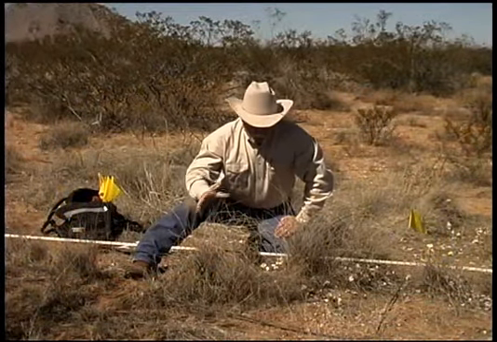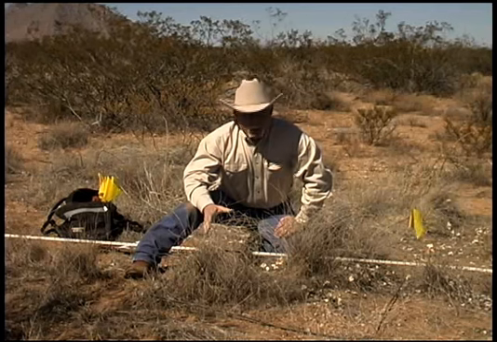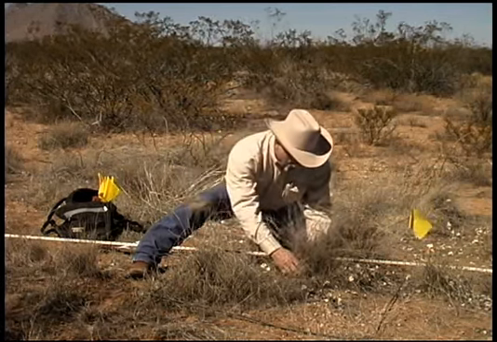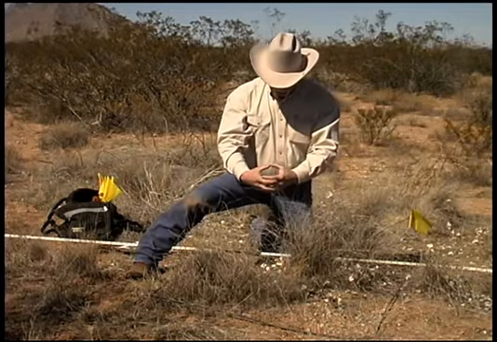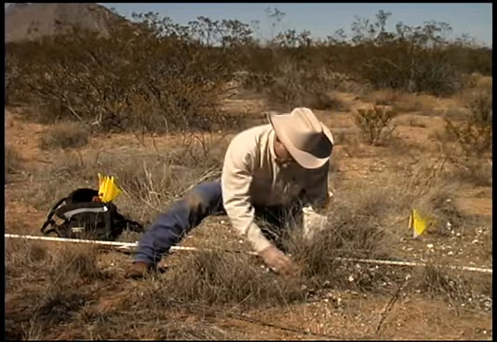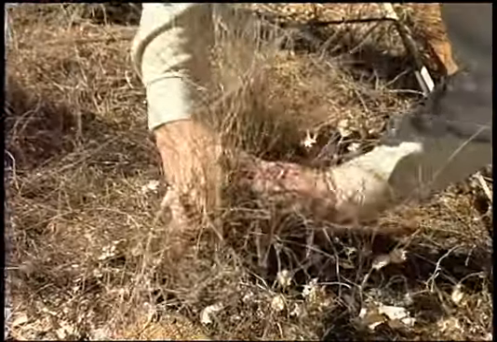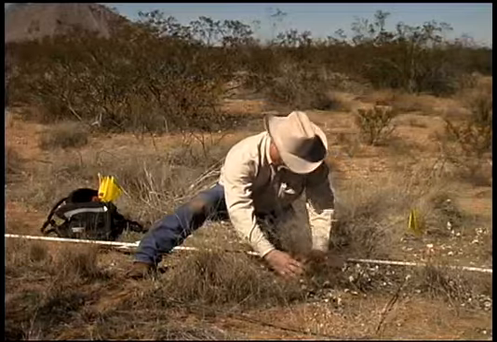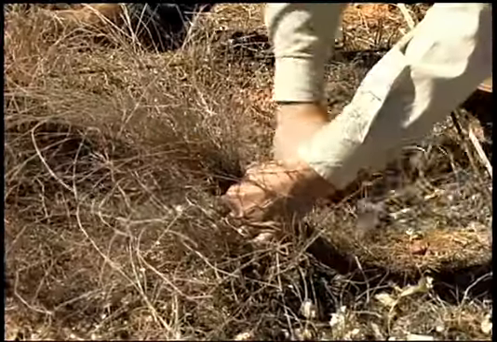Now it's time to come to the frame and count the number of weight units that you see inside the frame. So we'll start with the black grama. Remember, the black grama weight unit is about this size. So we try to count how many of those we have in the frame.